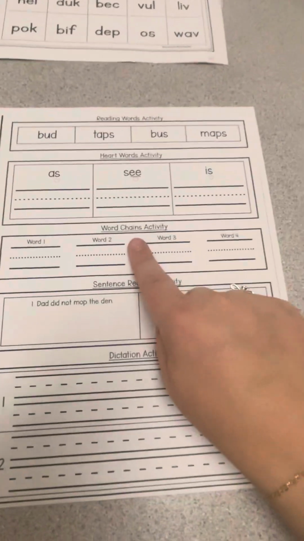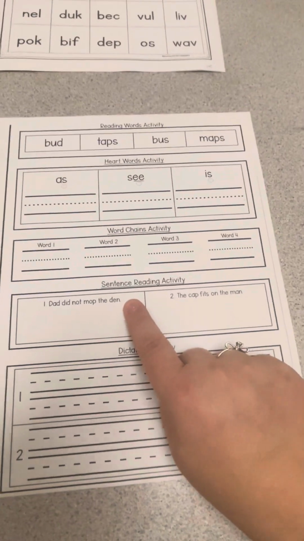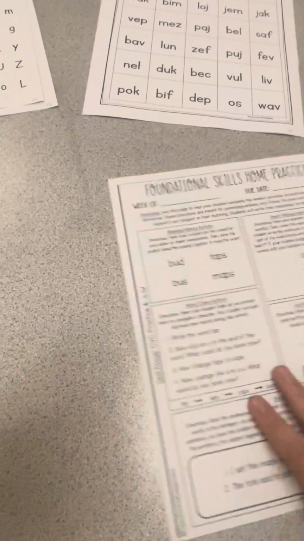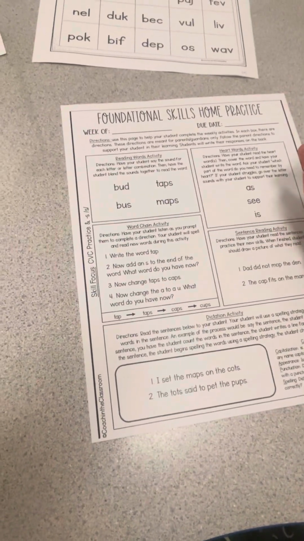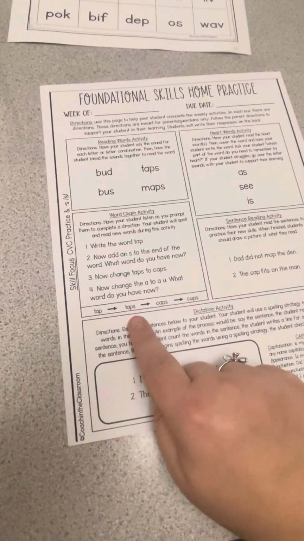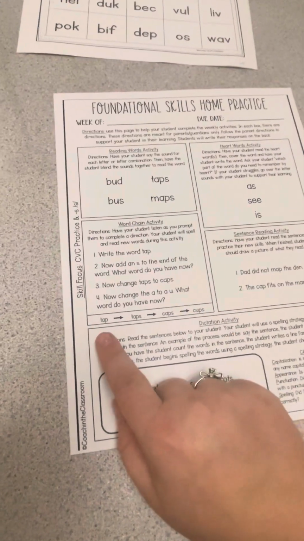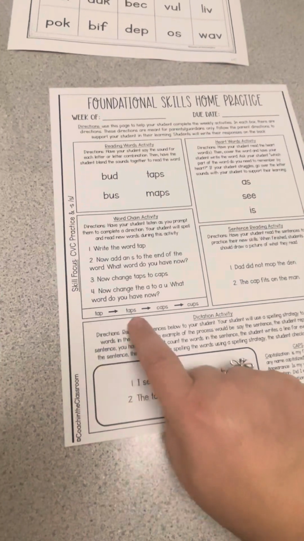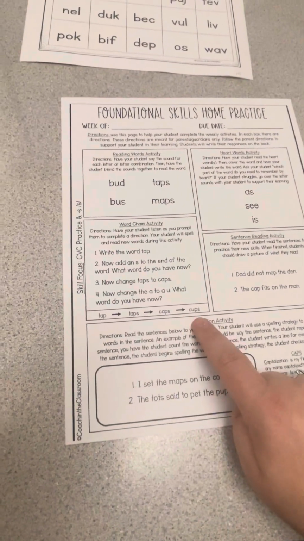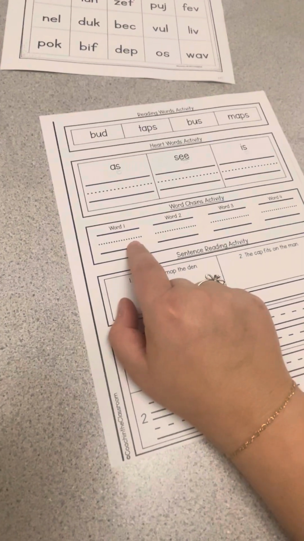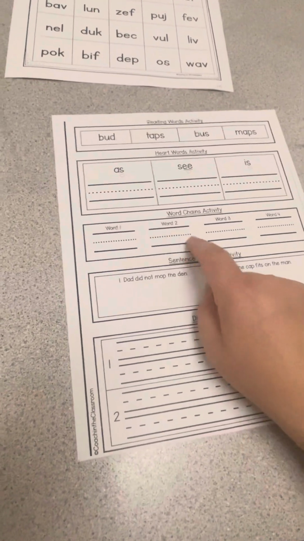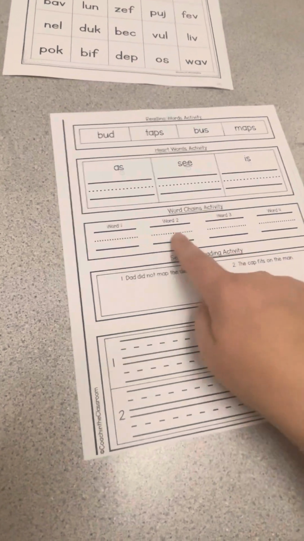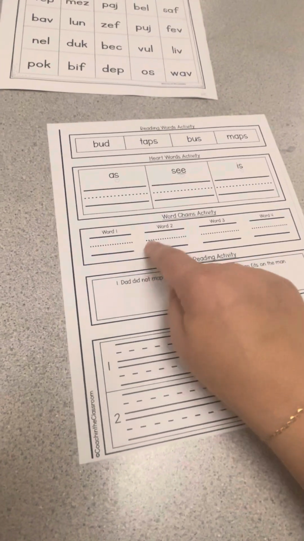And then I would do the word chaining activity and the sentence reading activity on one night. So the word chaining, you're going to have your student listen to you as you prompt them to read these words. It tells you the words it wants you to say. Basically a word chain is where they start with a word and they add a sound or change a sound. So you'll start with the word tap. Right here, they would write the word tap. And then you're going to say, okay, now I want you to change the word tap to taps. So the second word they need to write, they rewrite tap and then add an S, taps.